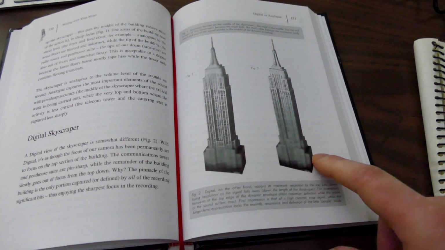The digital skyscraper is much different. The bottom is blurry because I suppose there's still a noise floor. However, it's much lower these days. Your average interface shouldn't give you any problems here.